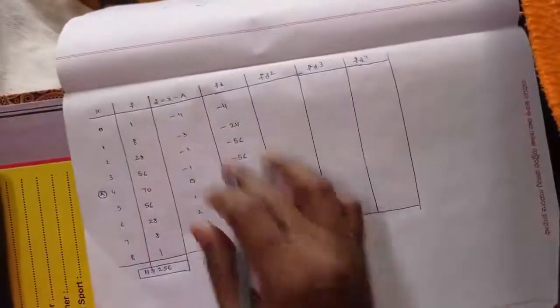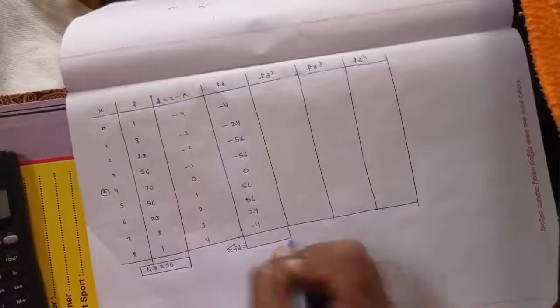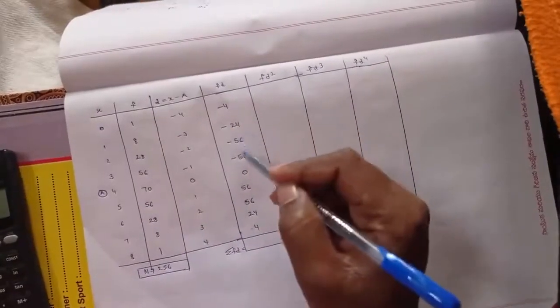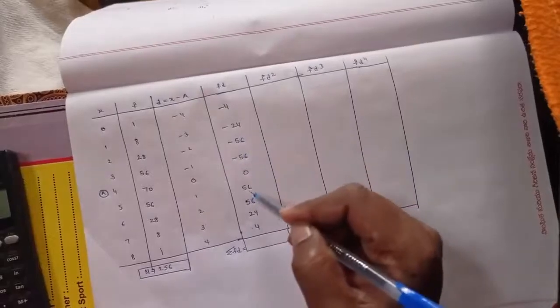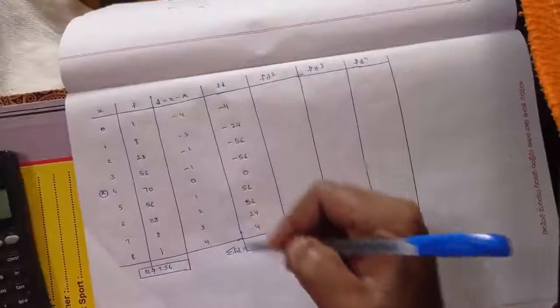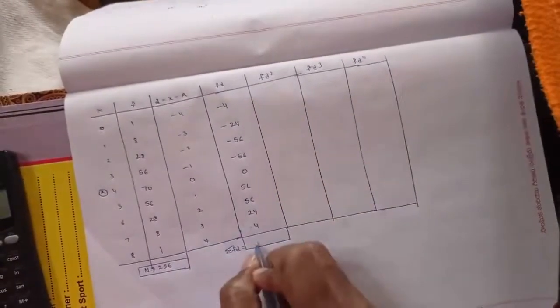Let us sum up all the fd values to find sigma fd. From the table we can clearly see that sigma fd is 0.